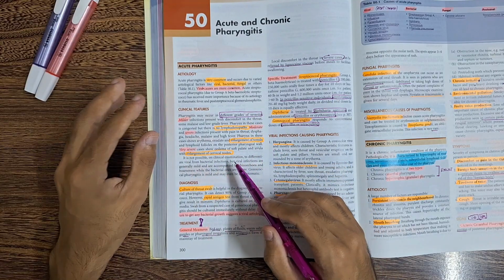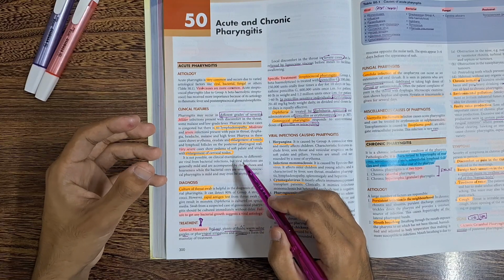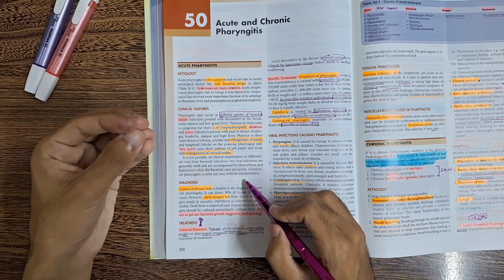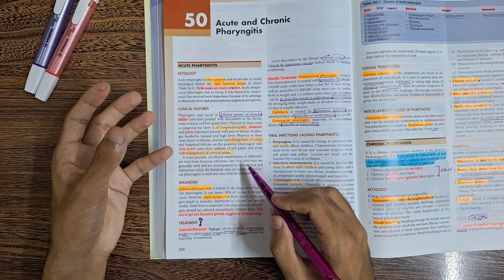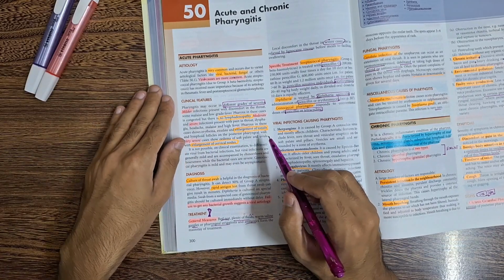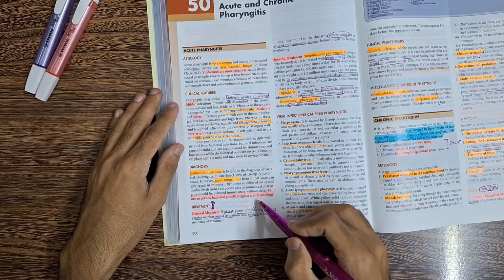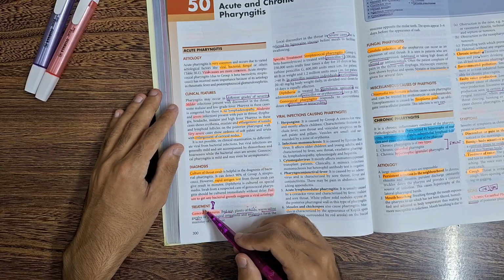The diagnosis is made on the basis of the culture, right? If there is bacterial growth, this is the bacterial pharyngitis. And if the culture shows no growth, then this is the viral pharyngitis, right? In case of the viral, this is the most common cause, right? So what is the treatment?